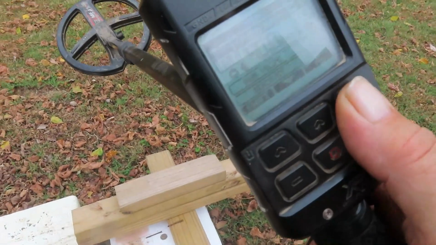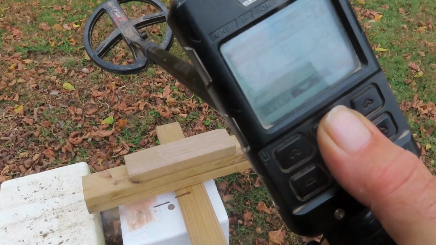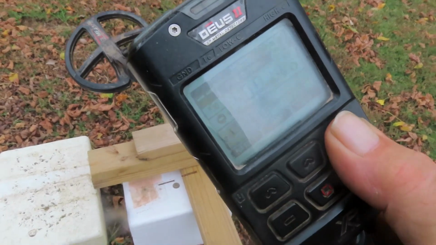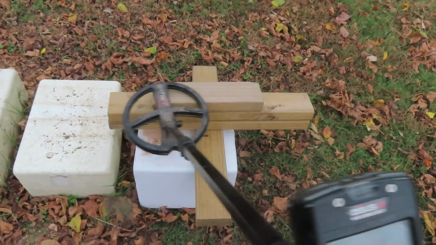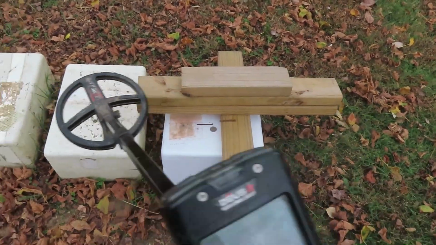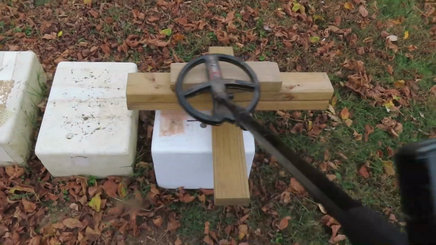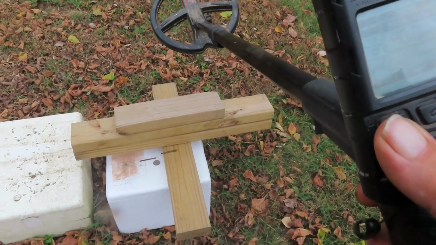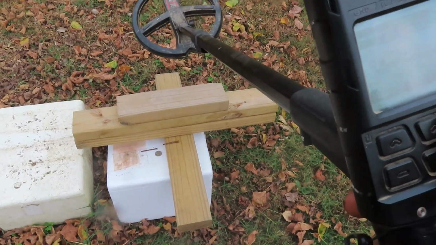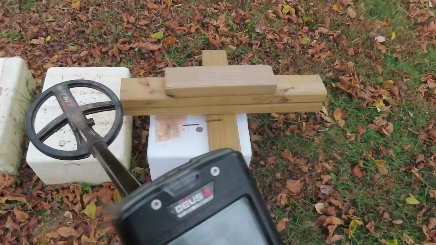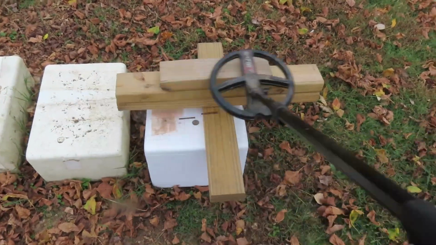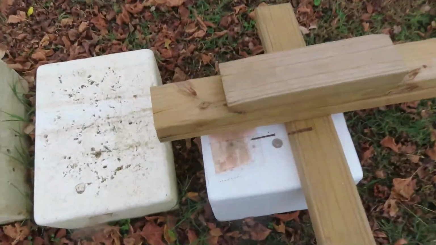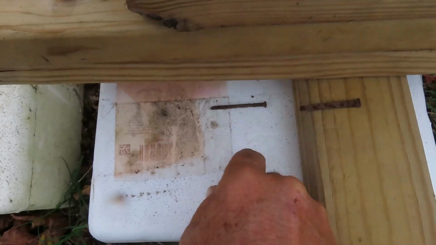Alright. We'll lower it to 19. Still frequency shift channel 6, disc 19. One-way signal. Channel 0, disc 19. That's a no-go. Alright, we'll leave the machine alone at disc 19.